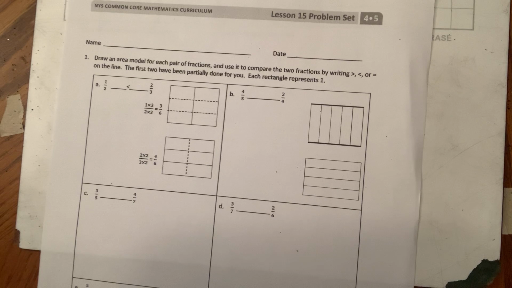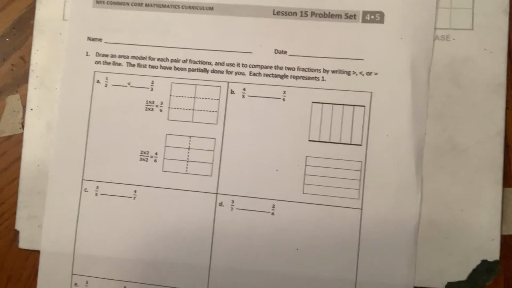Problem set for lesson 15. I'm going to read the instructions. It says, draw an area model for each pair of fractions and use it to compare the two fractions by writing greater than, less than, or equal to on the line. The first two have been partially done for you. Each rectangle represents one. Okay, so let's do number one together. Number 1A.